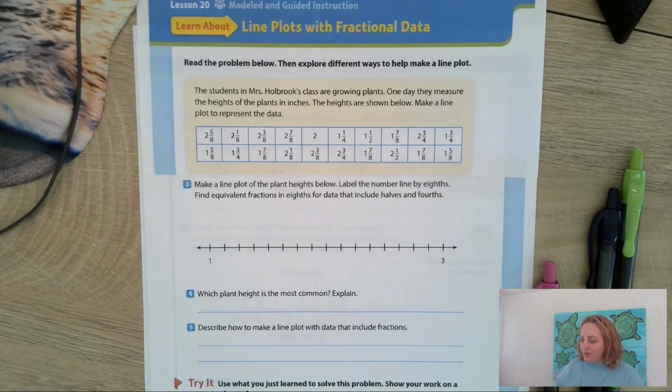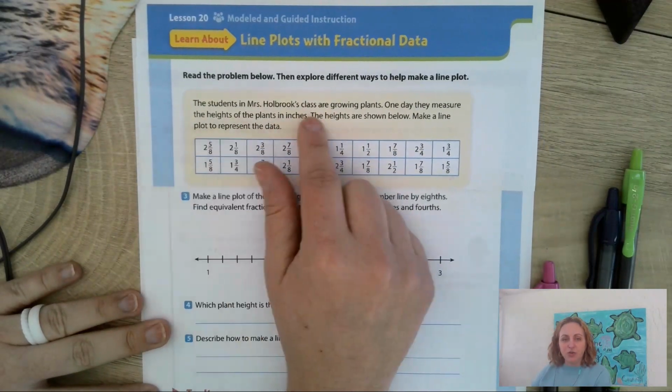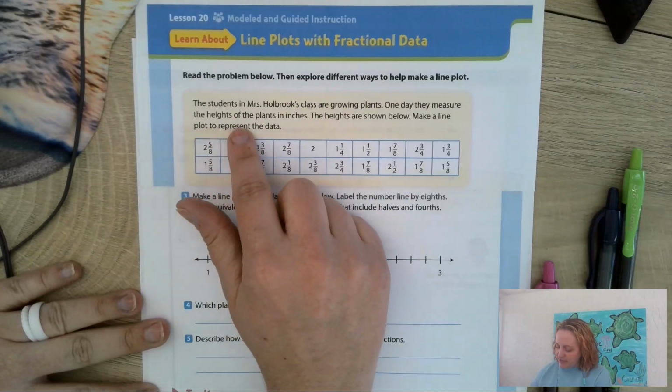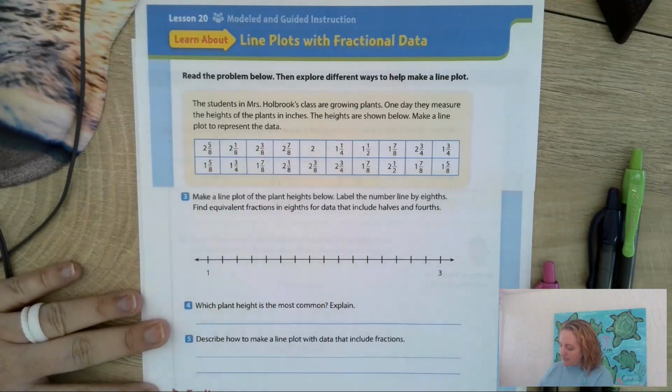Okay, so right here we have an example of some data. If we read, it says the students in Mrs. Holbrook's class were growing plants. One day they measure the heights of the plants in inches. The heights are shown below. Make a line plot to represent the data.